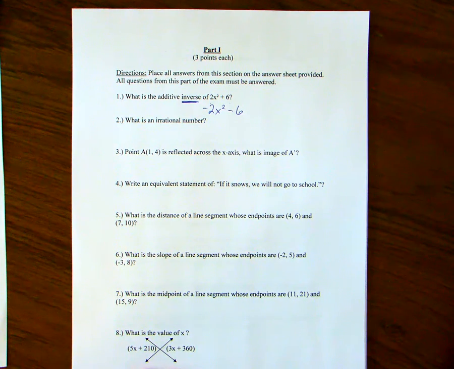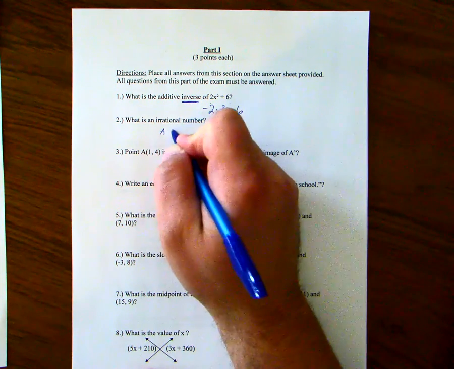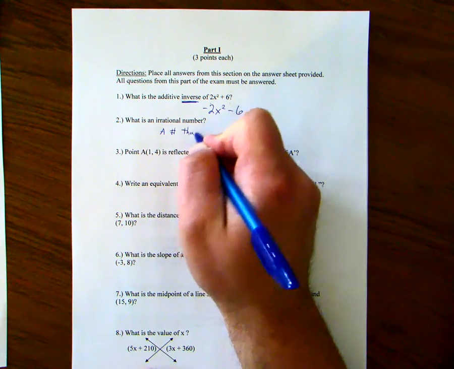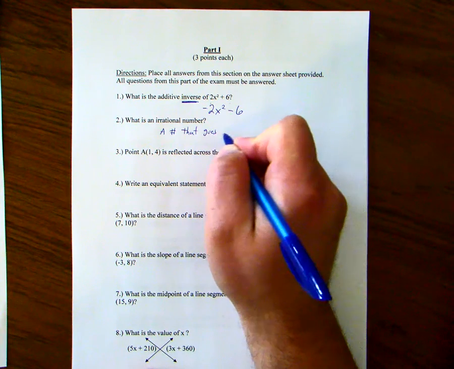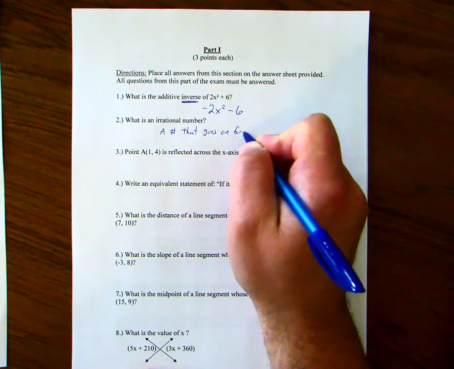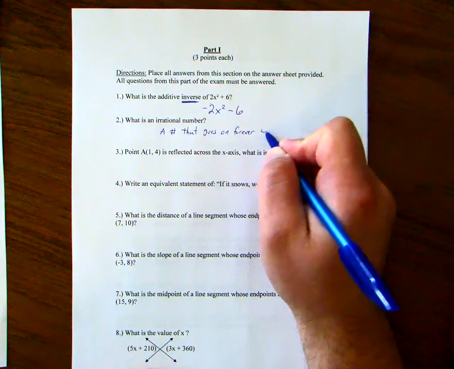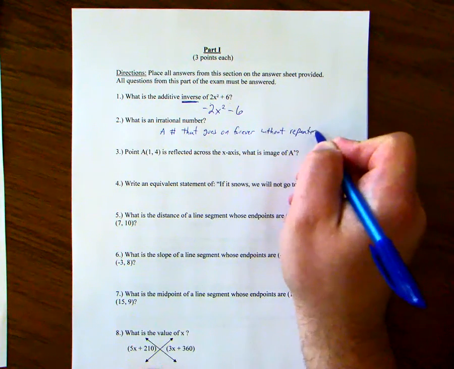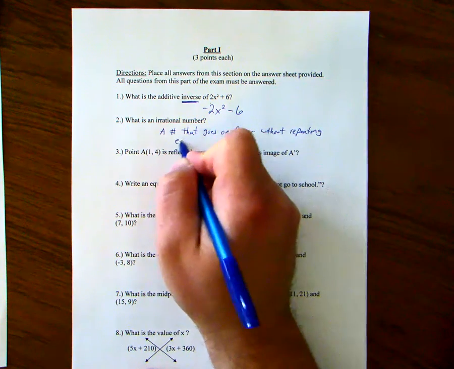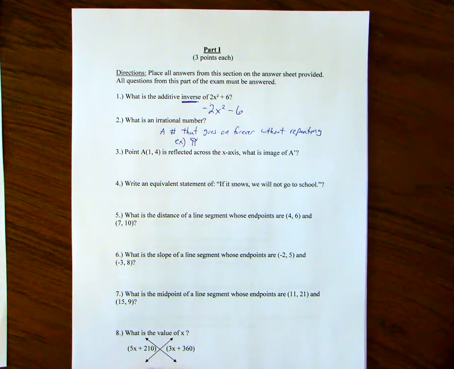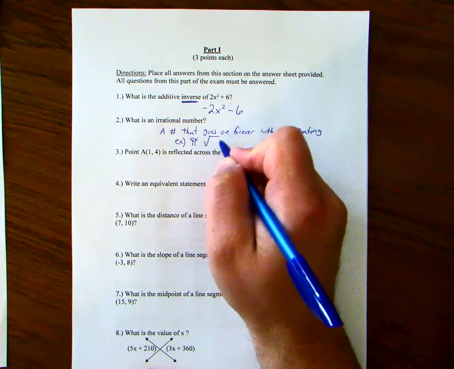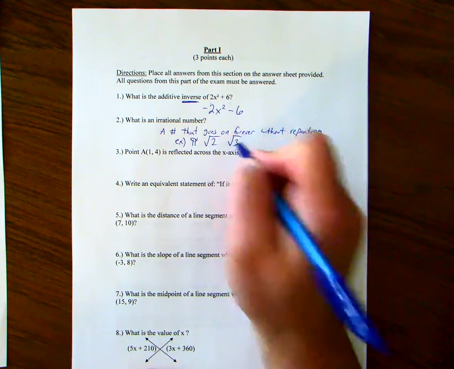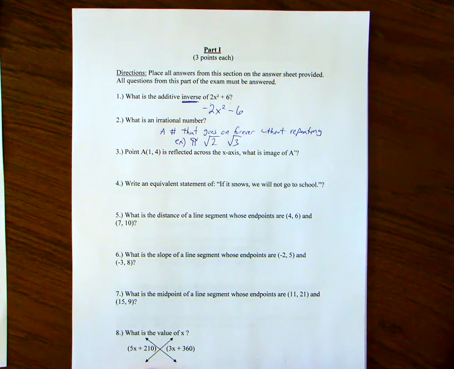What is an irrational number? Okay, an irrational number is a number that goes on forever without repeating. A good example of that is the number pi. It's the most famous. Square roots, like square root of 2 or square root of 3, those are all irrational numbers. This is a hint.